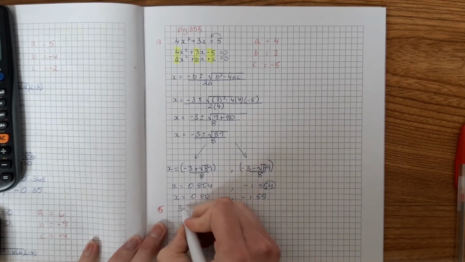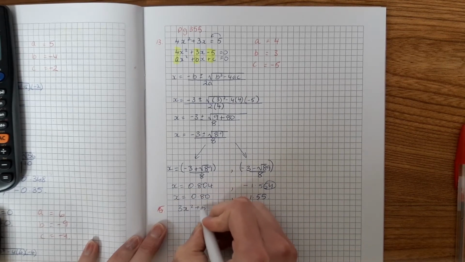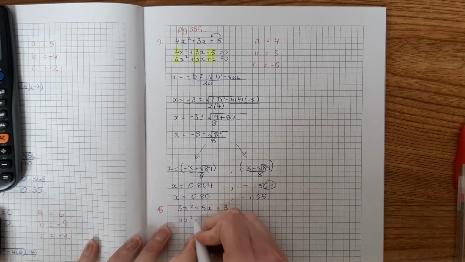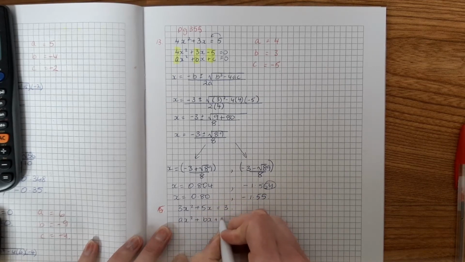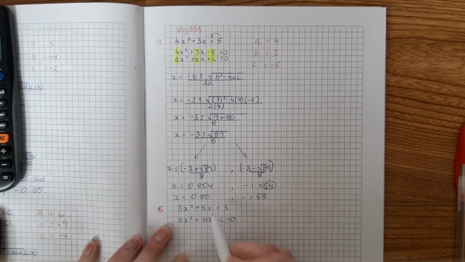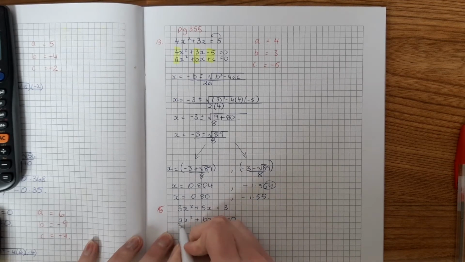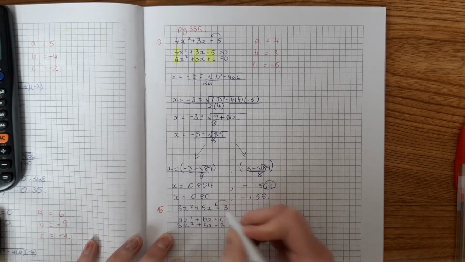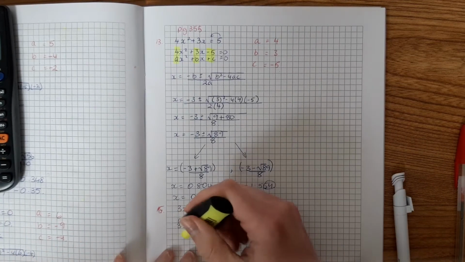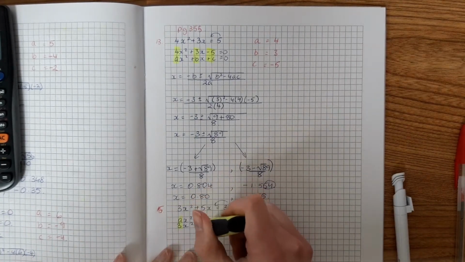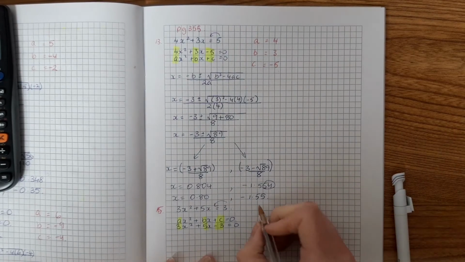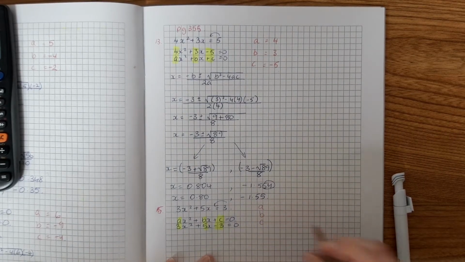It's 3x squared plus 5x equals 3. And like in the last question, we needed ax squared plus bx plus c equal to 0. So that 3 needs to move, and it's going to become 3x squared plus 5x minus 3 is equal to 0, moving it over. And again, you'll highlight what A is, what B is, and what C is. And on your copy, you'll write down A, B, and C.